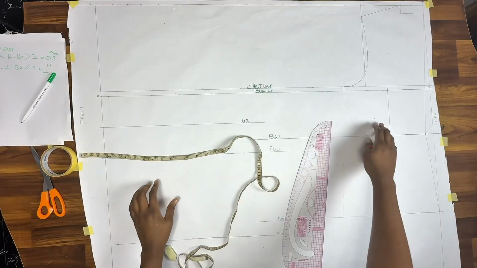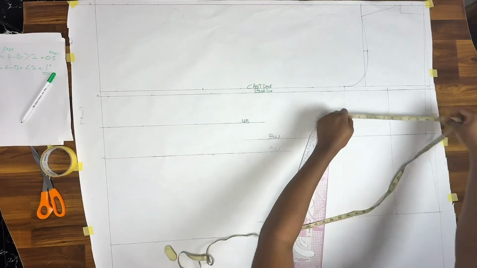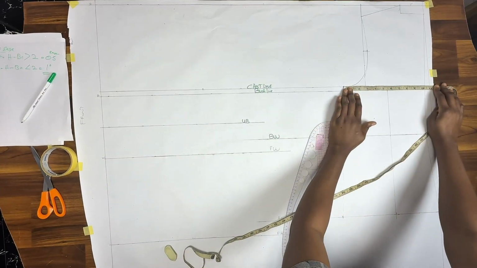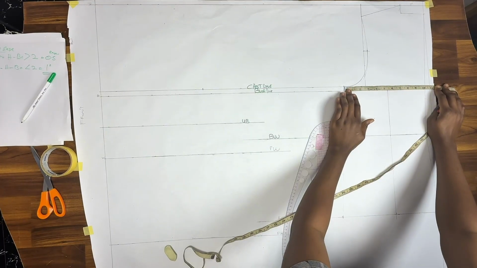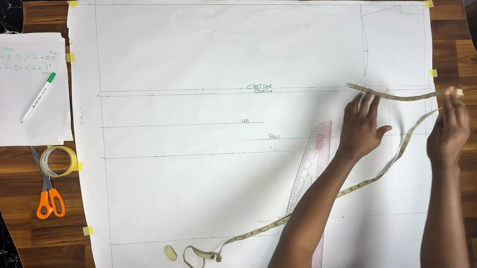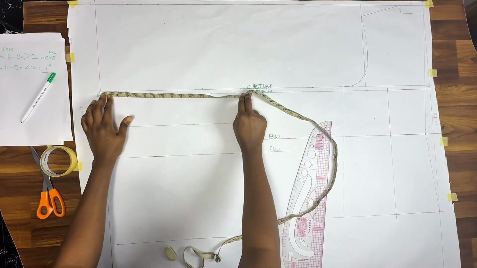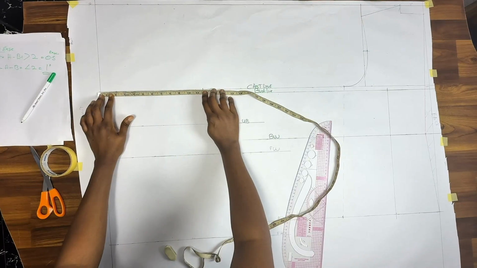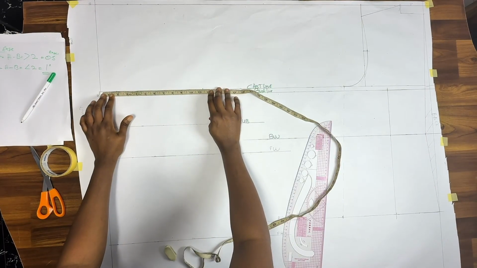Don't forget, for the back, we added 0.5 to the bust measurements, which gave us close to 7 over 8, as you can see. But for the front, it is 11 3 over 8.